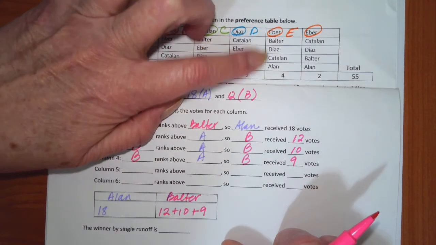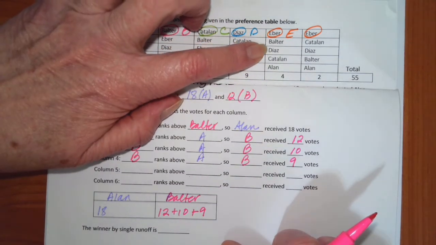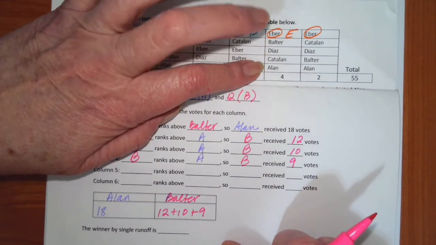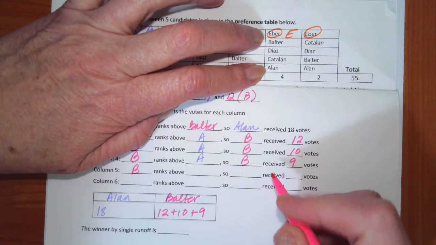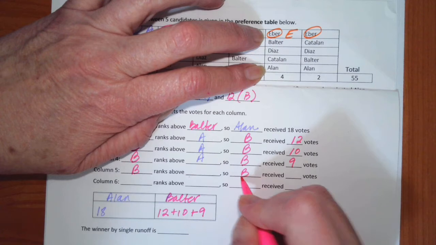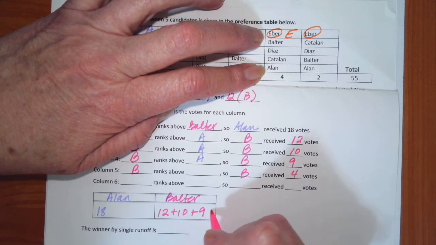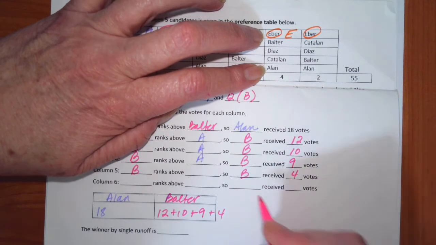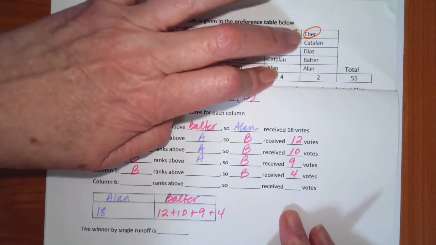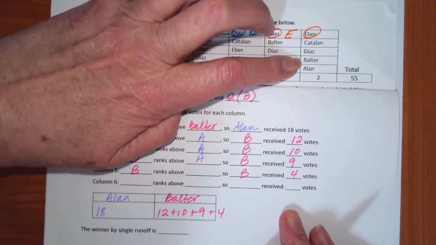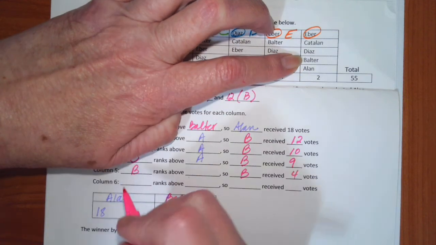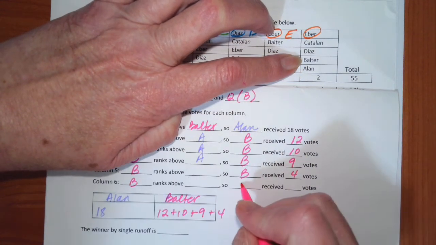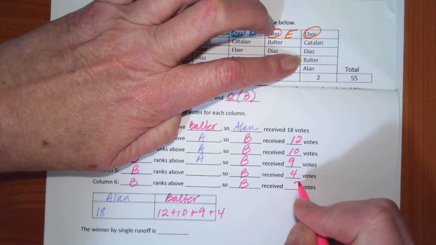In column 5, neither of them came in first place, but if you look at their positions, Balter came in second, Allen came in fifth, so Balter ranks above, and Balter receives those 4 votes. And lastly, same thing, Balter came in fourth, Allen came in fifth, but Balter ranks above Allen, so Balter receives the 2 votes.